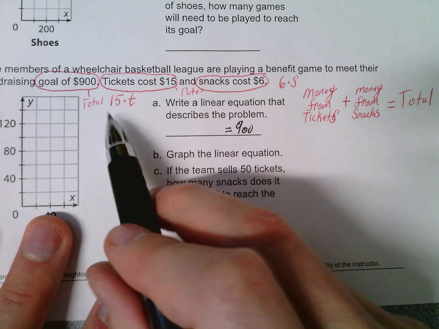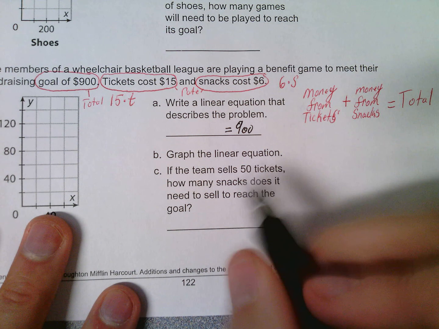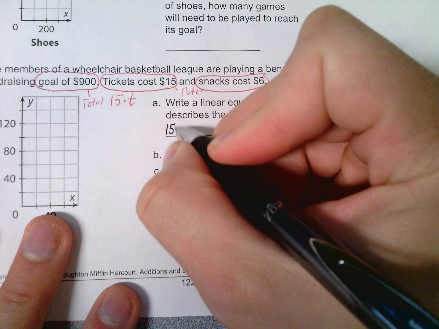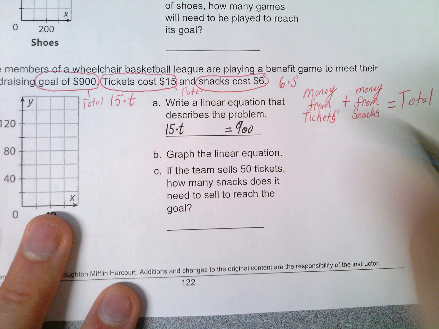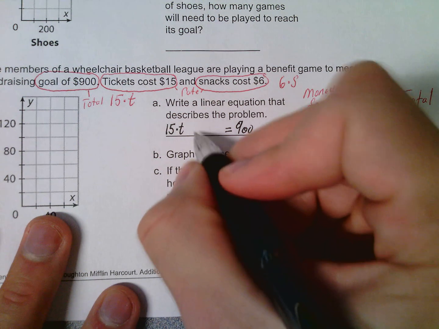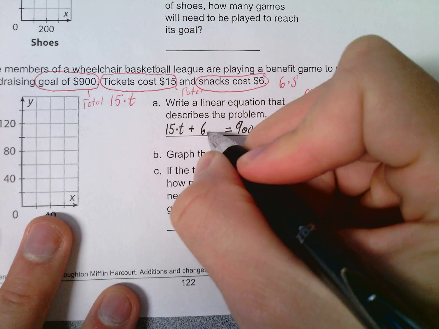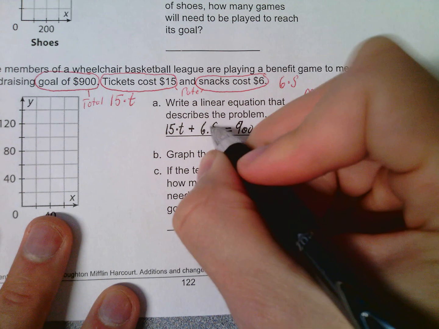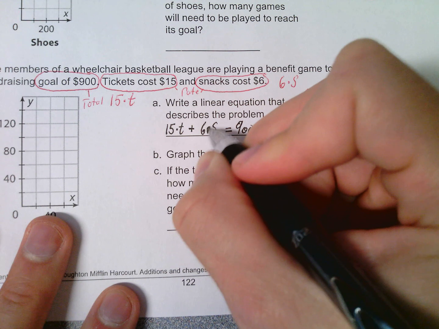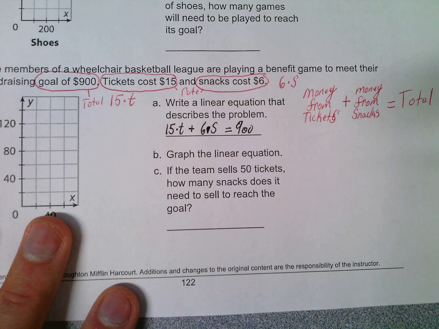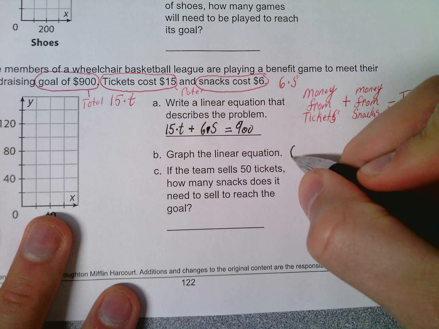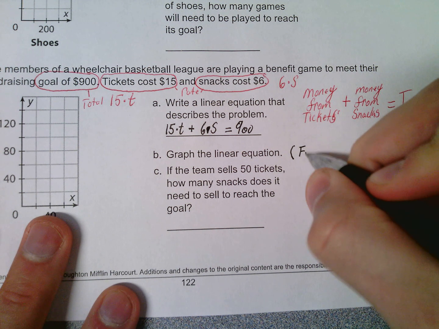Well, now we can plug in our expressions. The amount of money I make from tickets is given by $15 for each ticket. And if I add to that the money I make from snacks, which is given by 6 times S, I'll find my total amount. So again, it wants us to graph the linear equations, and we can probably do this most simply by finding the intercepts.